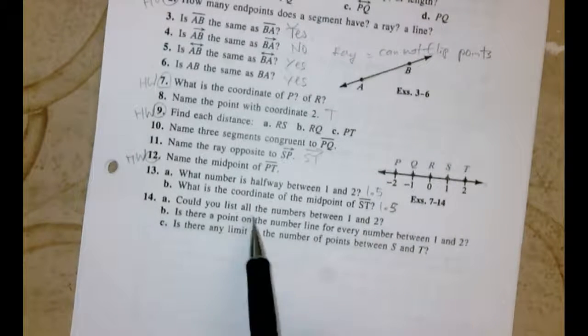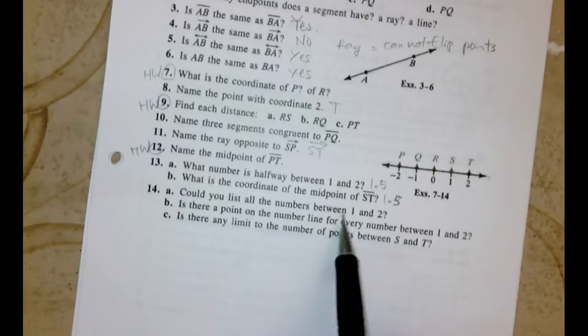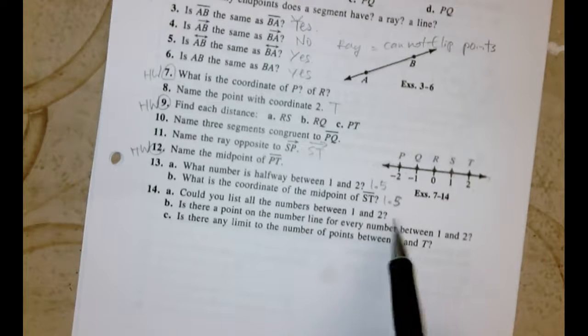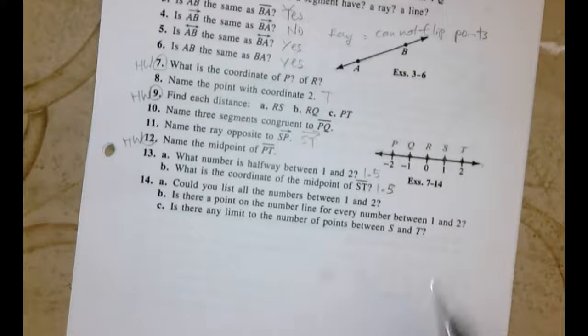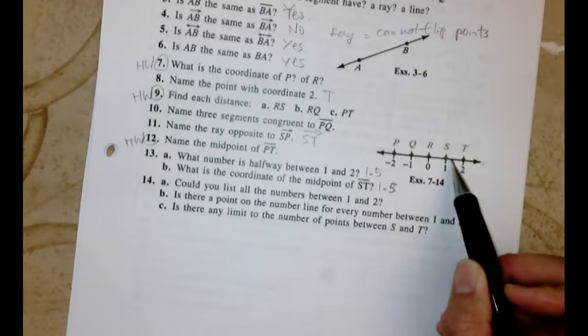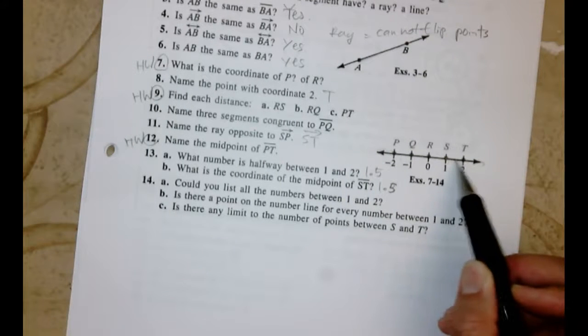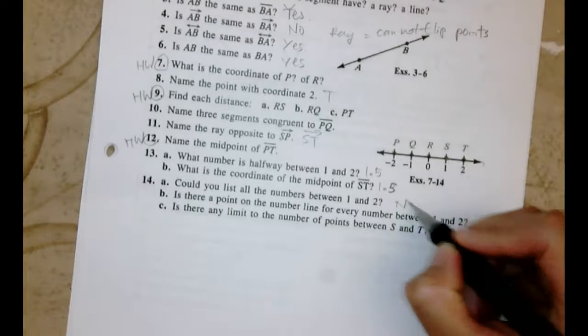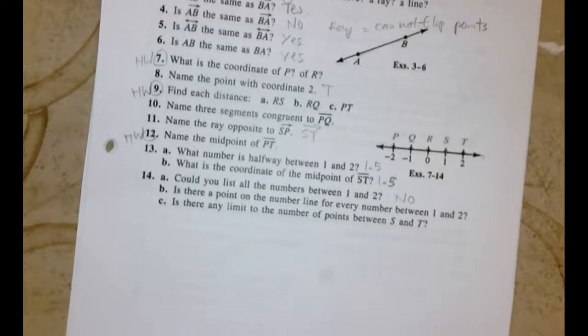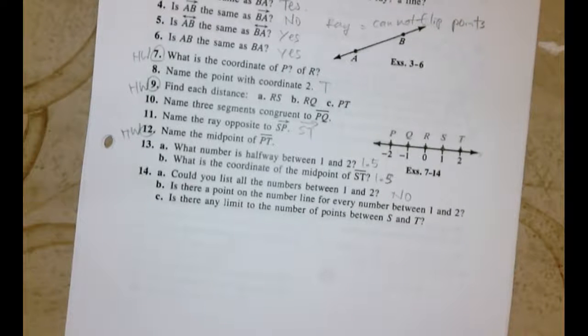All right. Could you list all the numbers between 1 and 2? All the numbers, so you can't because there are infinite points in here, right? So no. Is there a point on the number line for every number between 1 and 2?